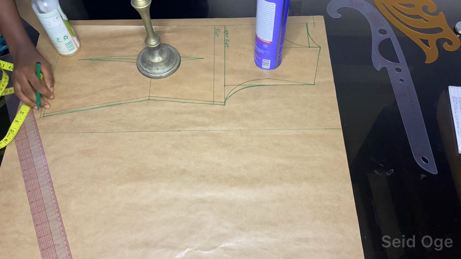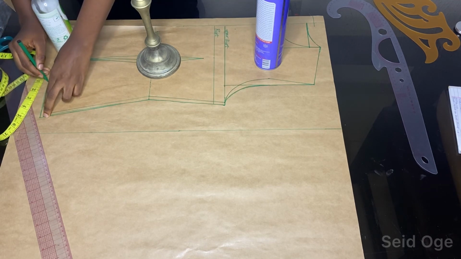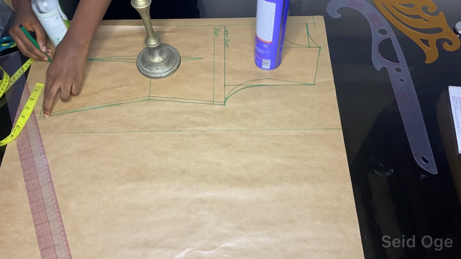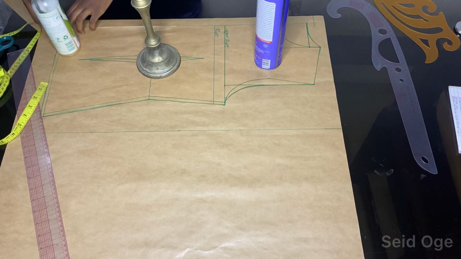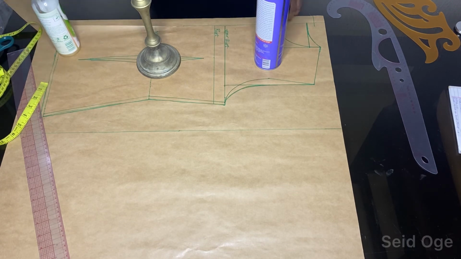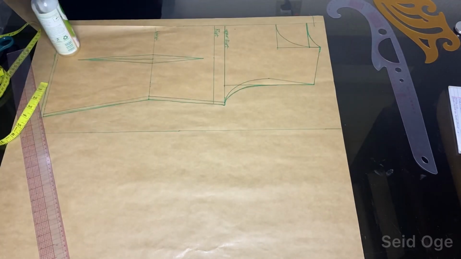I know when you're drafting patterns, tracing is a lot, especially when you're getting it from the basic bodice and transforming it into something else. So please, don't use pens anymore. If you use pens, use marking pens like this. Don't use regular pens, sorry.